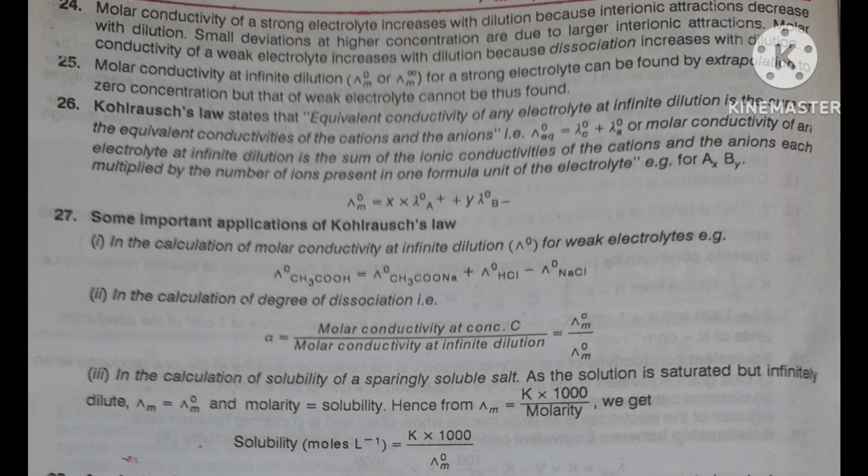First example is the calculation of molar conductivity at infinite dilution for weak electrolytes. For a strong electrolyte it is not a problem, because it will dissociate maximum.